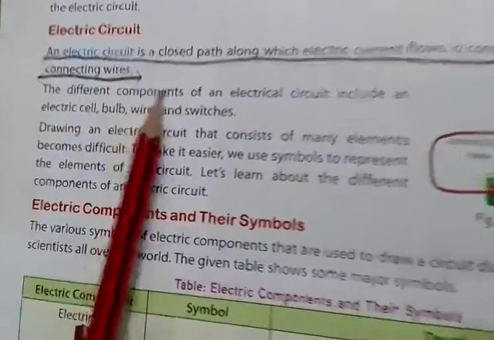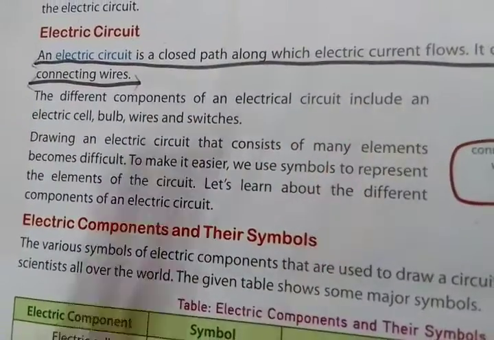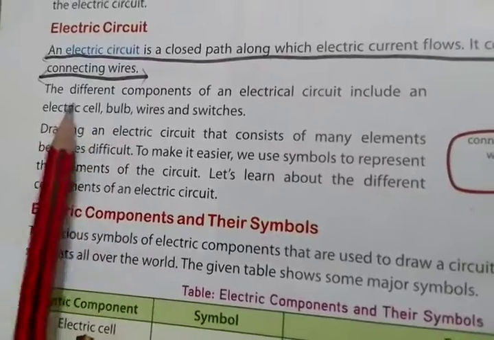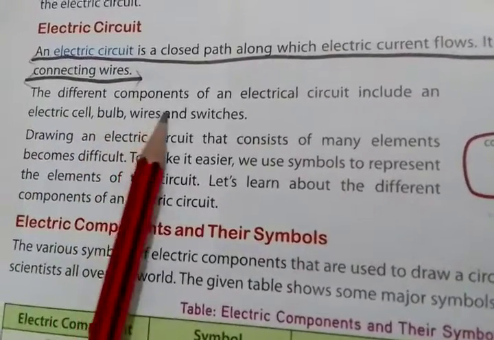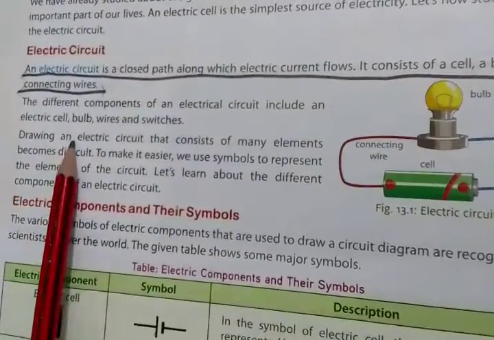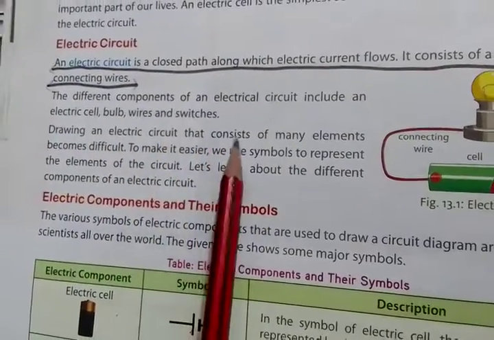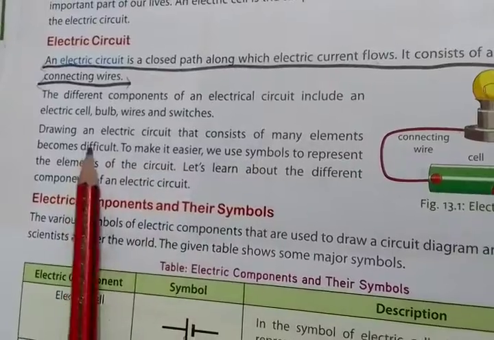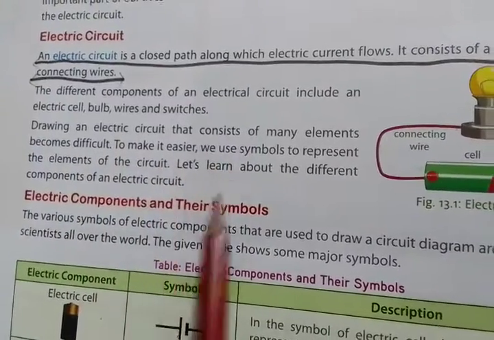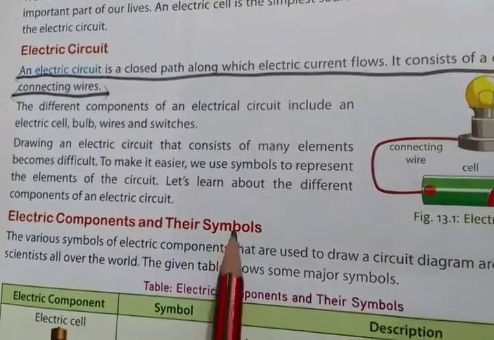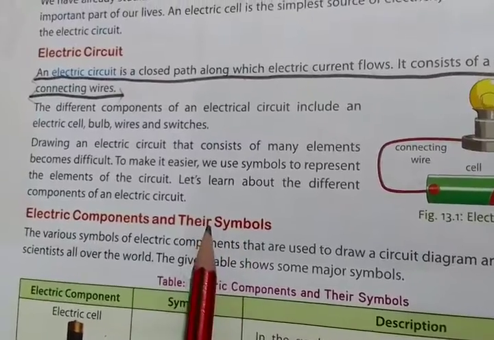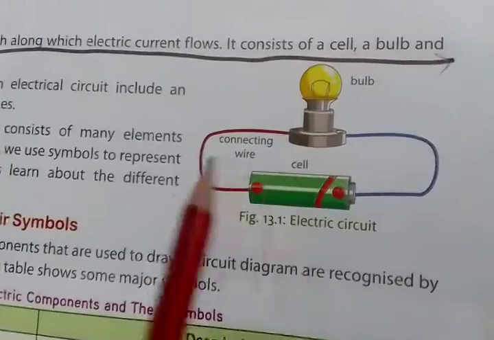So the different components of an electric circuit include an electric bulb, electric cell, wire and switches, as we have learned in the first. Drawing an electric circuit that consists of many elements becomes difficult. So if we draw the electric circuit with the elements, it becomes very difficult. So to make it easier, there is a symbol given to each of them.